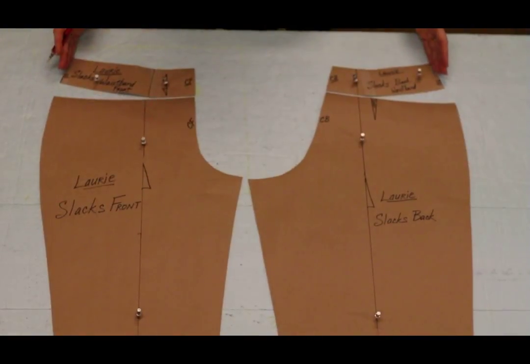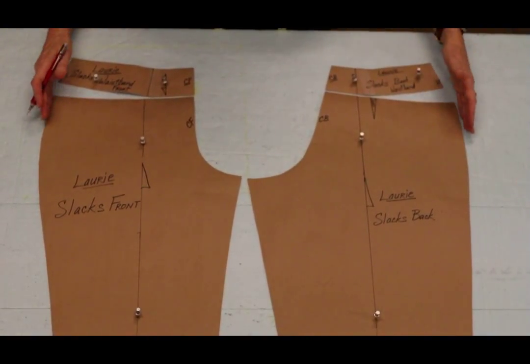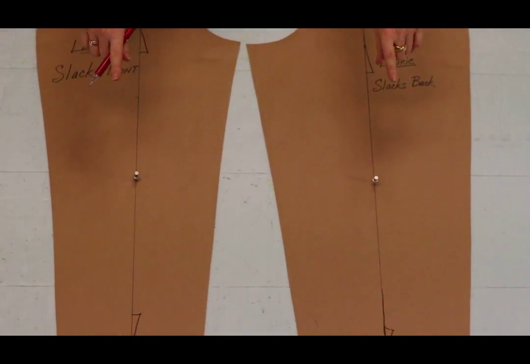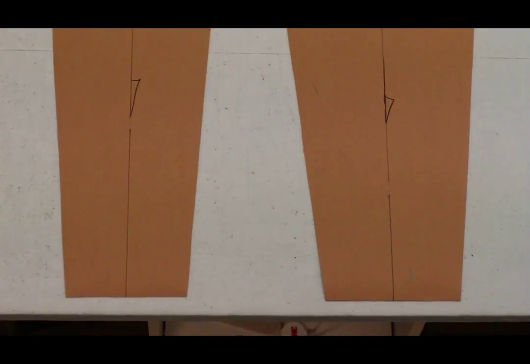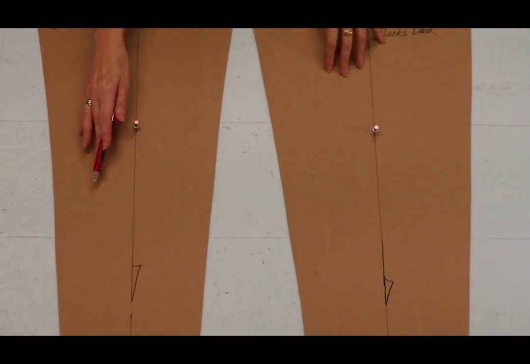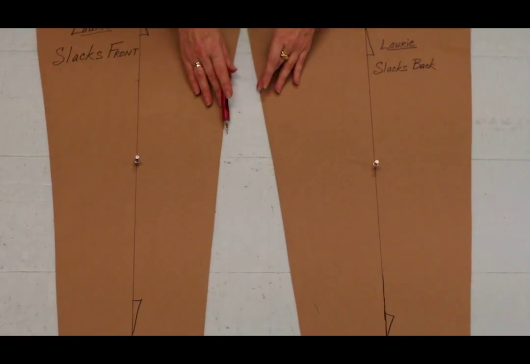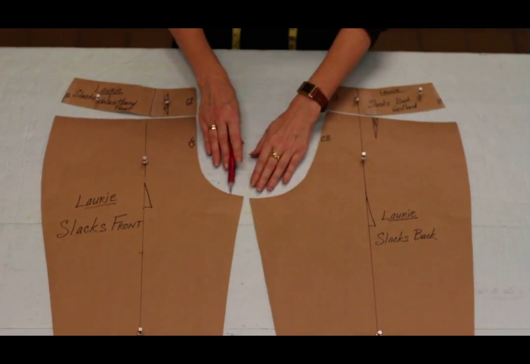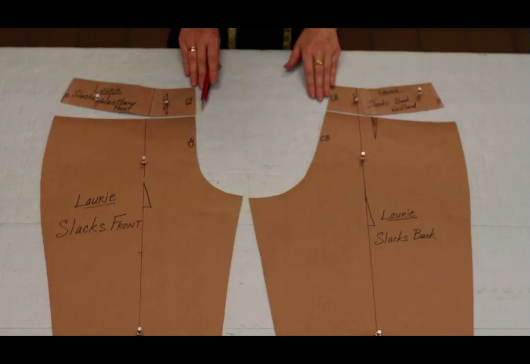The outseam runs from the waist down the hips to the outside of the leg down to the ankle. The ankle is down at the bottom. Knee is about halfway here. The inseams run up to the crotch seam. And here we have the front seam and the back seam.